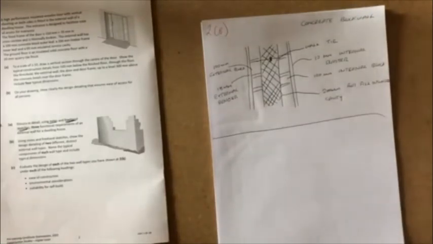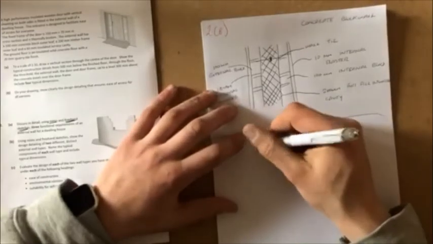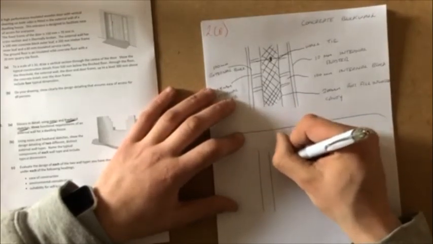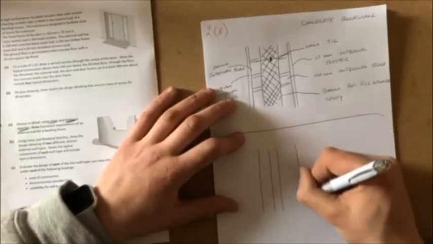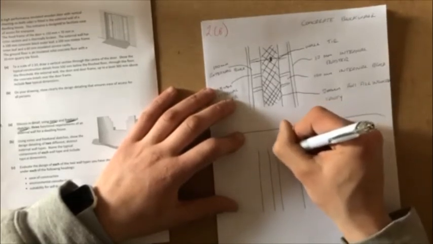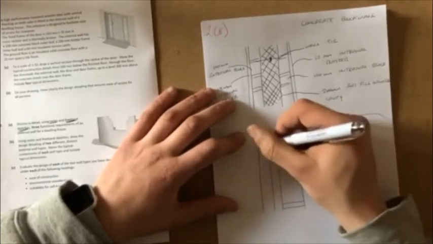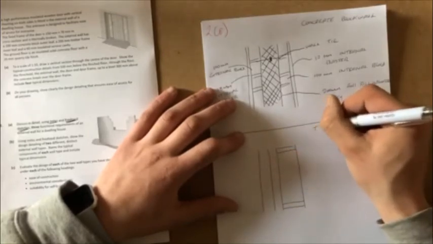Okay, what's our second wall type then? Well, we've got our timber frame one. So again, we can just start by putting our block wall, our service cavity here, and then we got our timber frame. And just put in a stud up the top here, and a stud on the bottom here. So we got our timber frame wall.